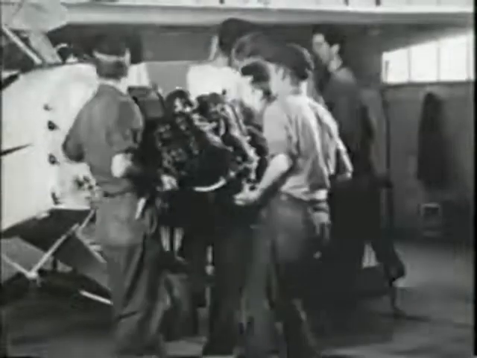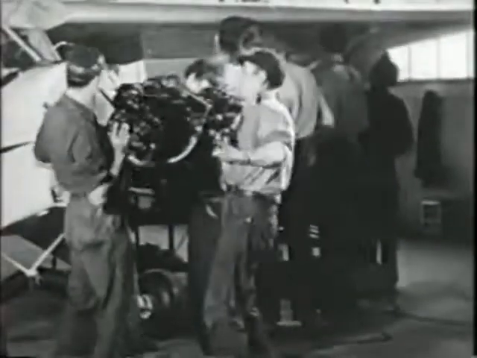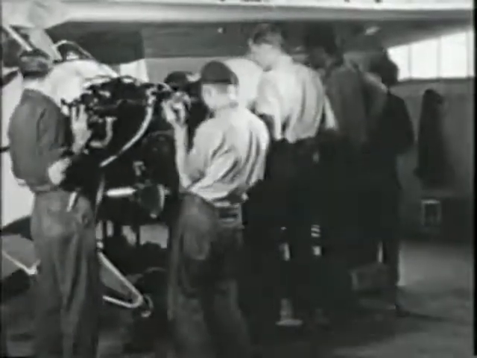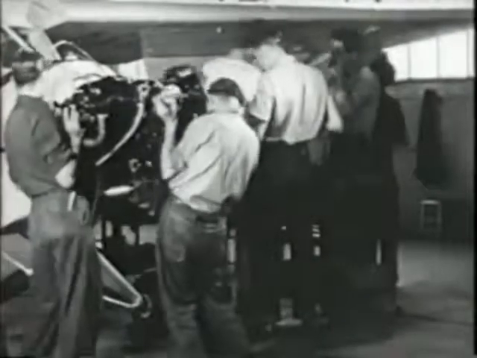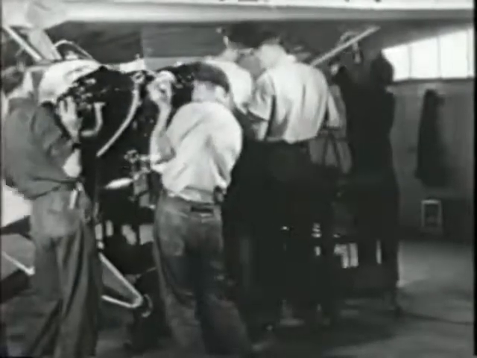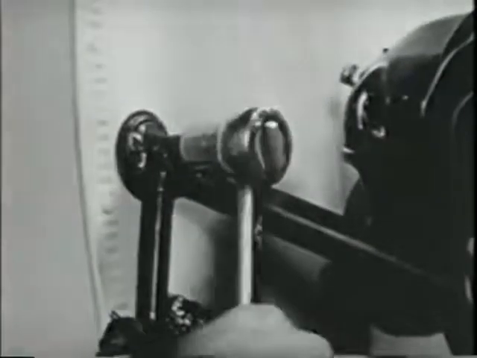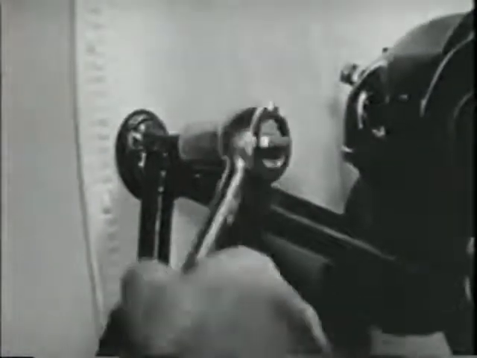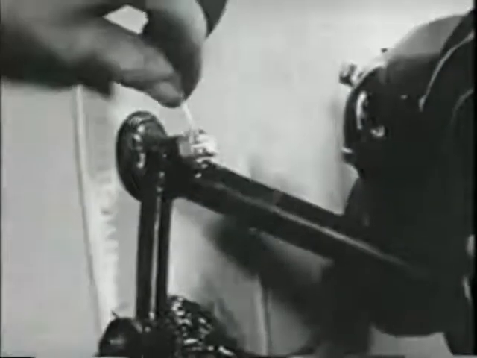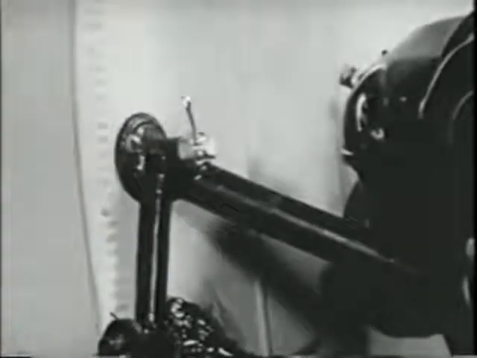The light, powerful engines arrive at the plant completely assembled. They have 4 cylinders horizontally opposed and air-cooled. The engine mounts and controls are installed in a sub-assembly line. 4 bolts secure the engine mount to the fuselage. The controls are connected through the firewall to the cabin.